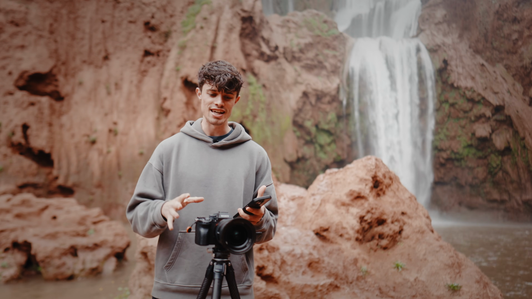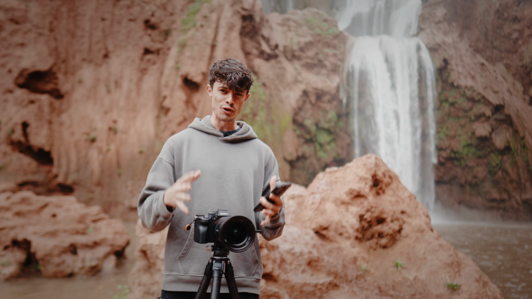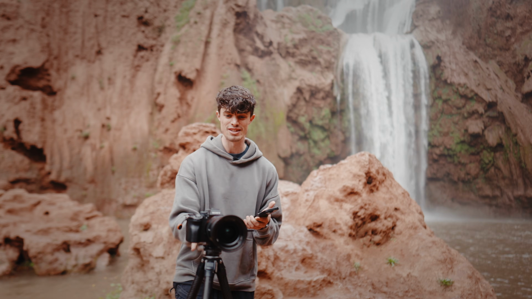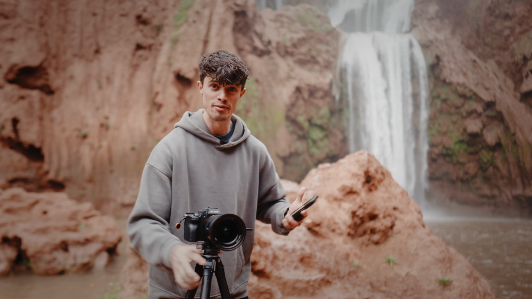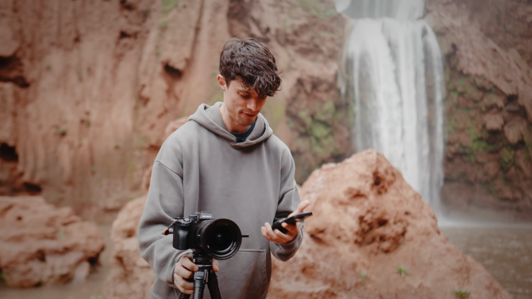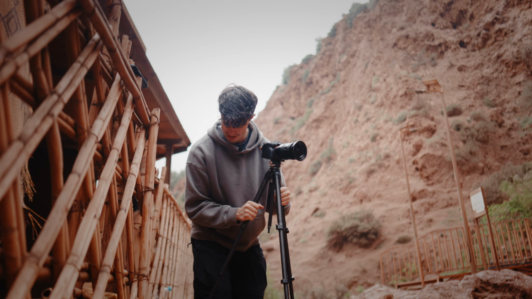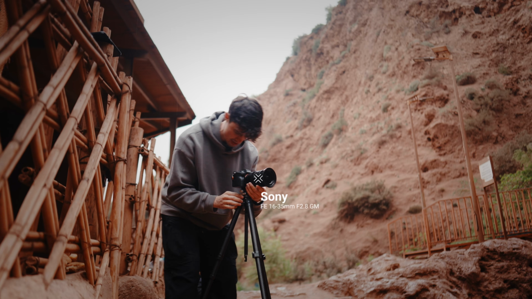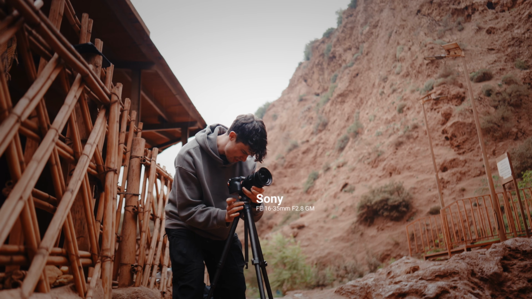But what we're going to be doing today is using this A7R5 to get some cool travel photos of me and this waterfall. So what I'm going to show you is I'm going to set up the tripod, get in the frame and show you exactly what we're going to do. Let's do this. We're going to set up the camera here. Let's see, a little bit uneven. We've got a 16-35 G Master on today, so you get a nice wide lens shot.